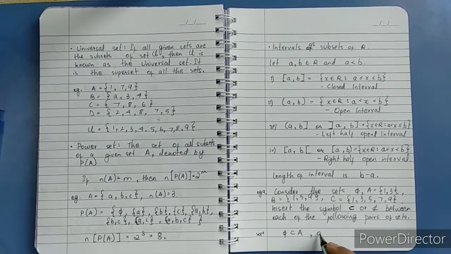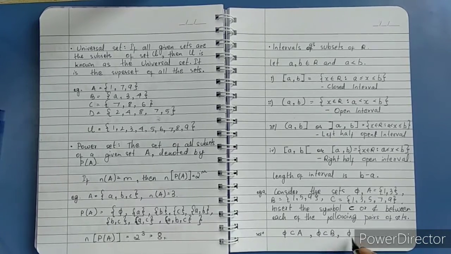So phi is a subset of A, phi is a subset of B, phi is a subset of C.